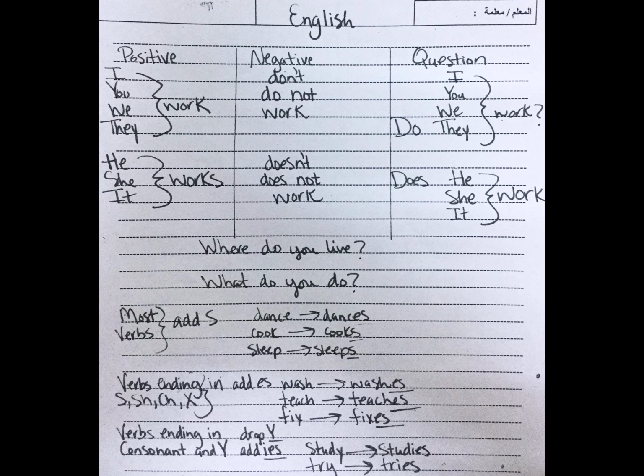Here we have, like in our positive sentences, I, you, we, they work. For he, she, it, we need to add an S: works. He works. We cannot say he work, she work, it work. No, we must add an S. That's for the positive. For the negative, we say I do not work, you do not work, we do not work, they do not work.